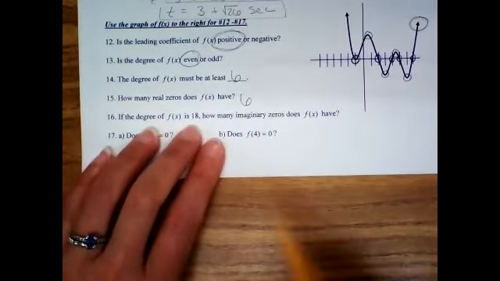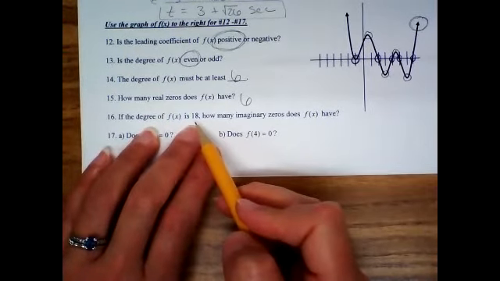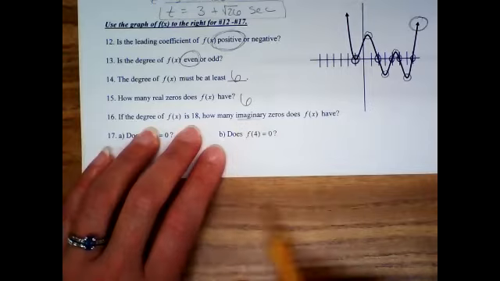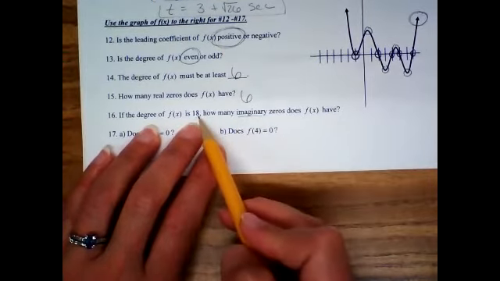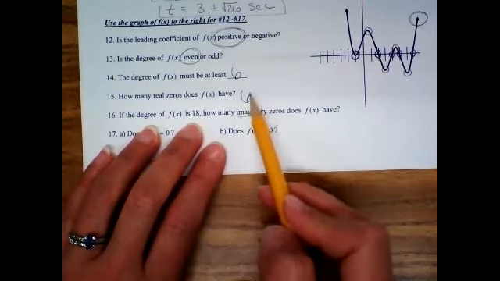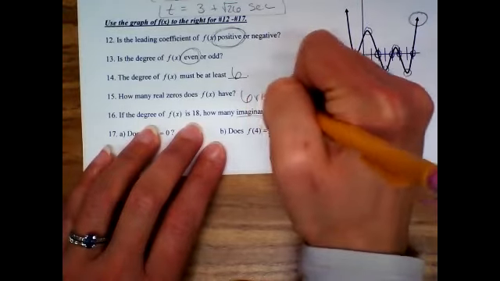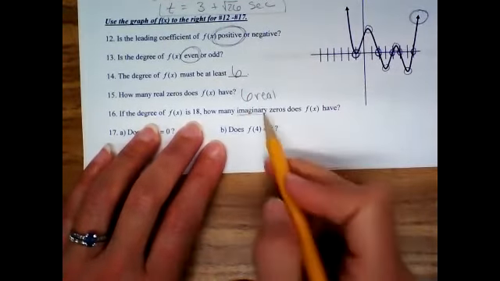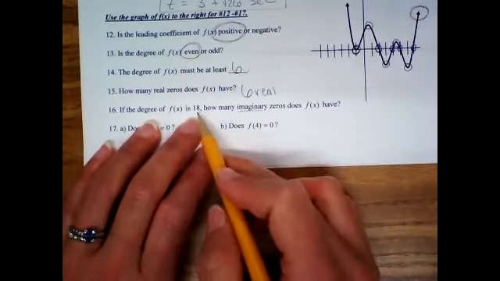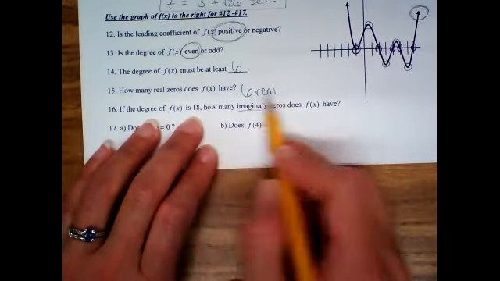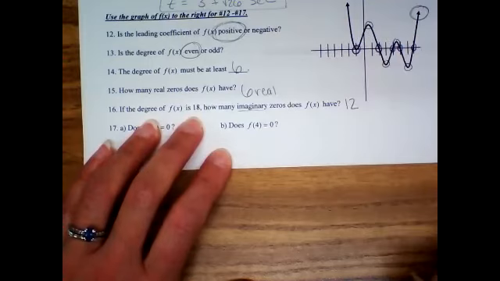Now, if the degree was 18, that means 18 total answers. How many imaginary zeros would you have? Well, if there's a total of 18 and we just said 6 of them are real, how many have to be imaginary? 12. Good. If there's 18 total, we just said 6 of them are real, 12 have to be imaginary.